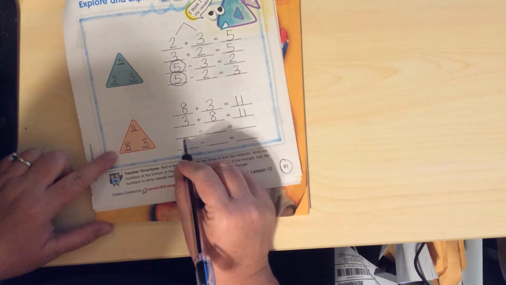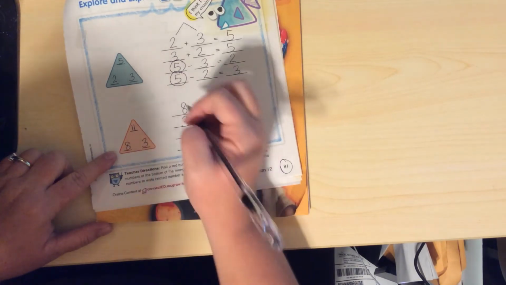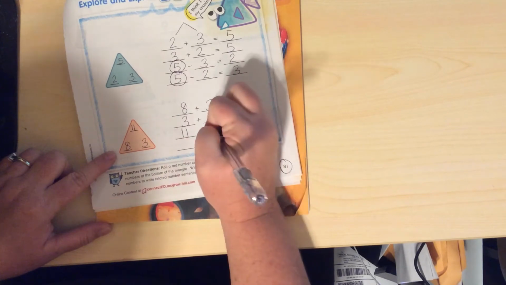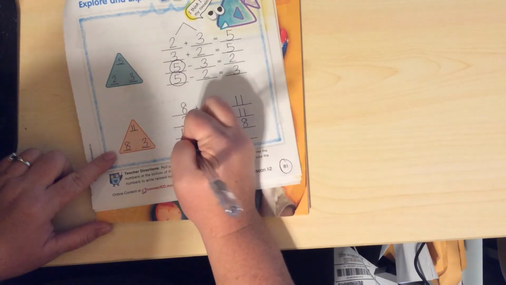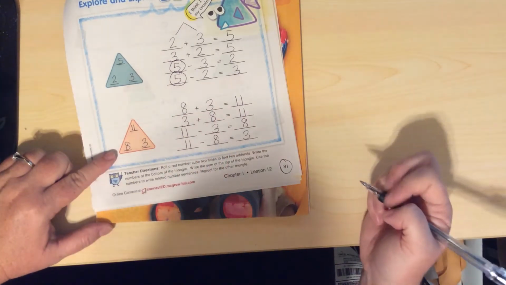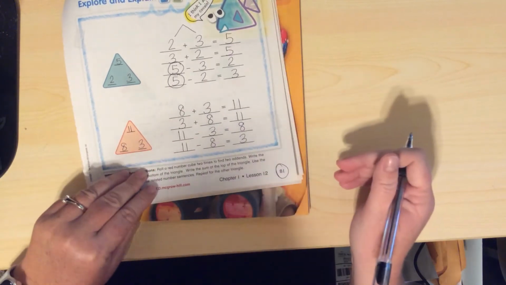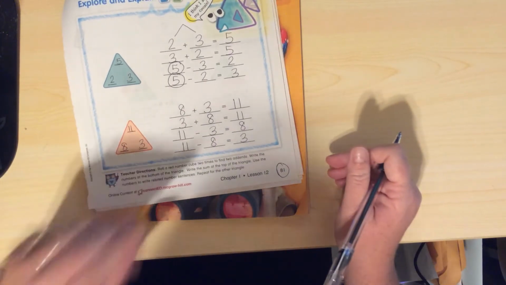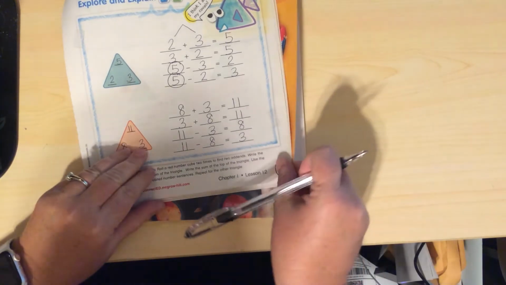Right? And then remember, when we subtract, what number are we going to start with? Good job. The big number. 11 take away 3 equals 8. And 11 take away 8 equals 3. Good job. All right. Okay, everyone get that written? You can always push pause if I'm going too fast. You can pause it and then catch up.